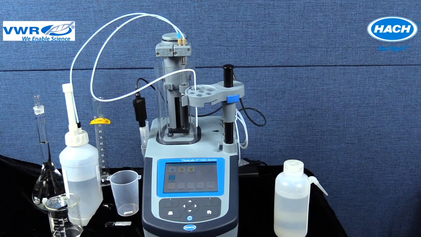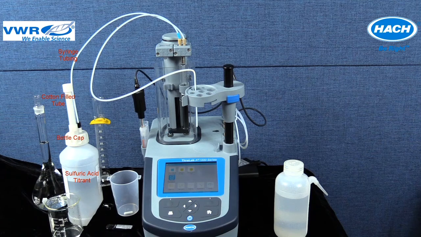The titrant side of this titrator has been prepared. This includes the following. The sulfuric acid titrant solution was purchased, the bottle cap installed, correct syringe tubing from the second syringe position fed through the bottle cap, and the desiccant cotton-filled tube installed in the bottle cap. This application also allows hydrochloric acid to be used in place of sulfuric acid as the titrant solution.